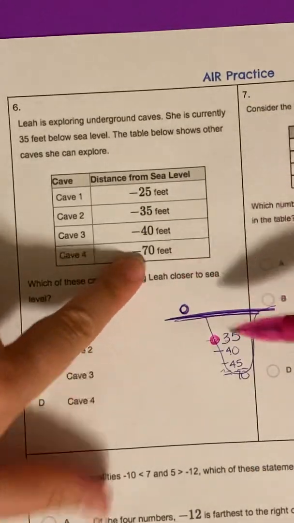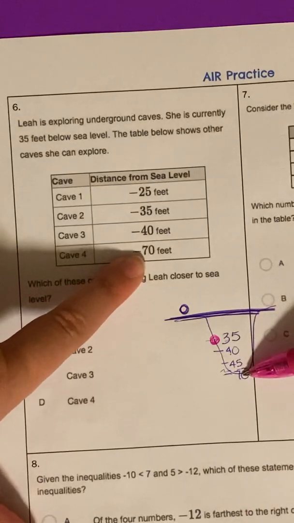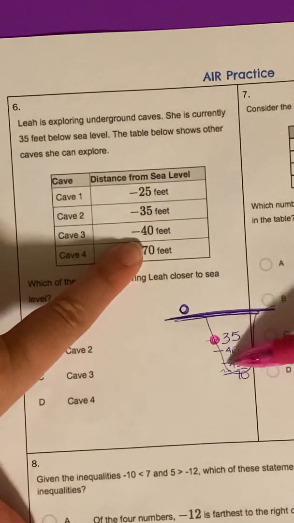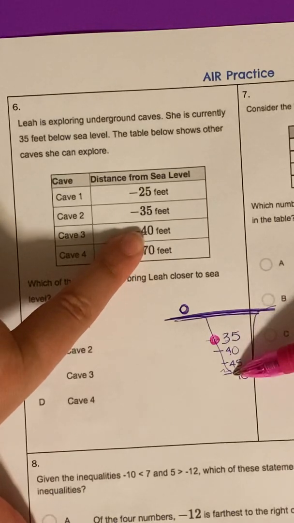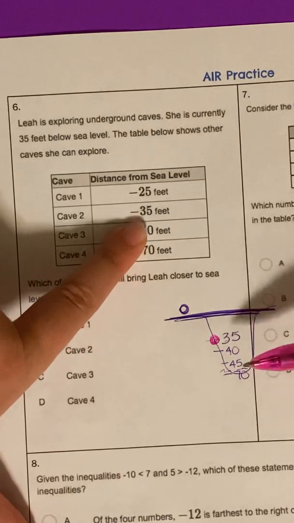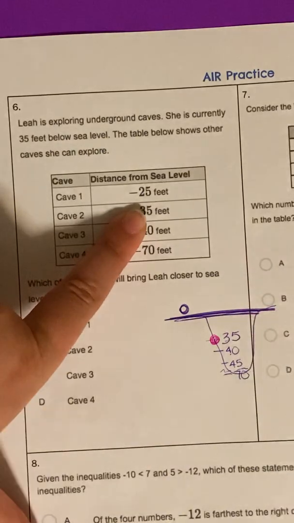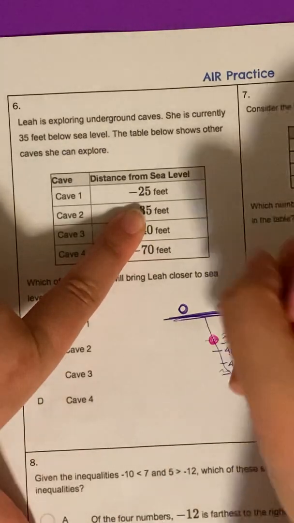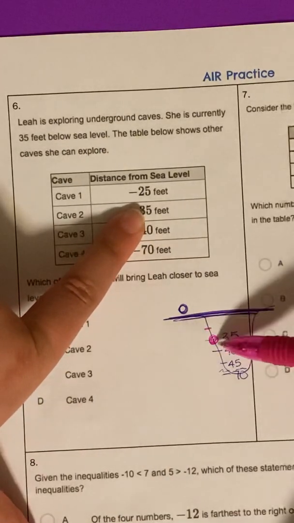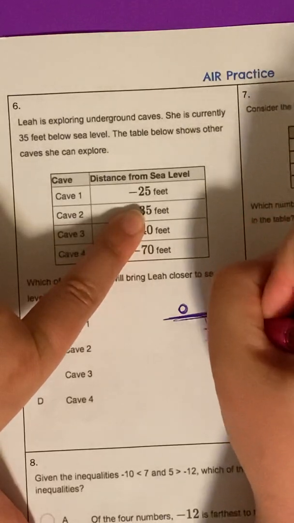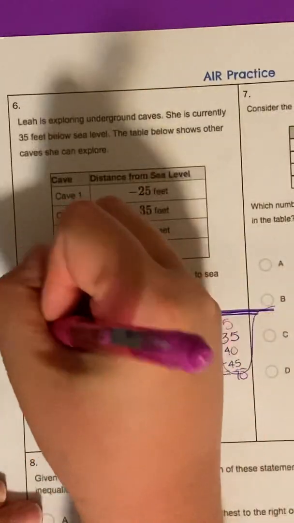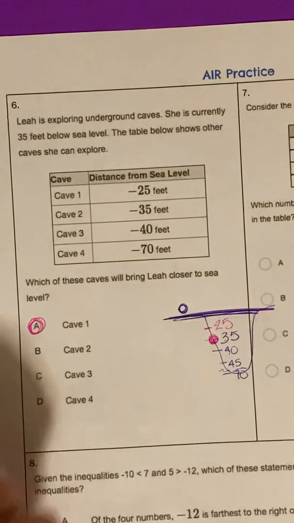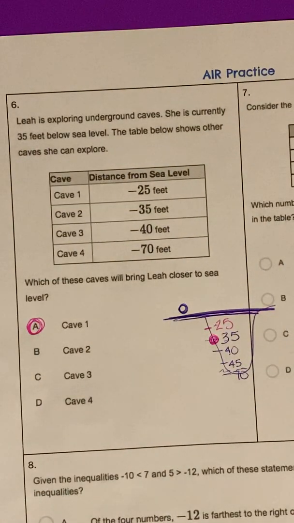Negative 70, cave 4 is going to be lower. Negative 40 is going to be also deeper, further away from sea level. 35, that's where she's at right now. Negative 25, so she's going to be 25 feet below sea level. Oh, yeah, she's going to come up a little bit. So 25 will be a little closer to 0. So our answer here is going to be cave 1. So your answer there is going to be A.